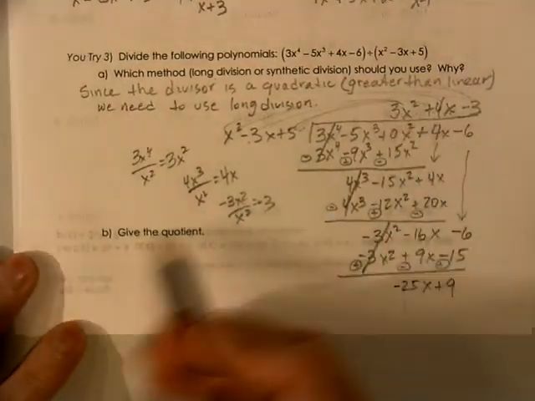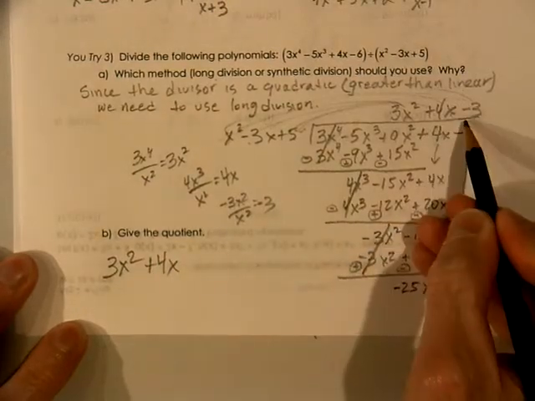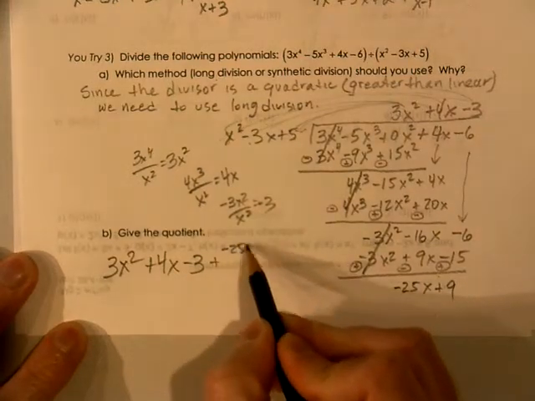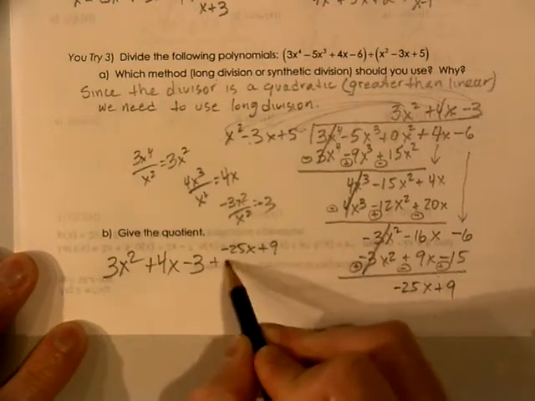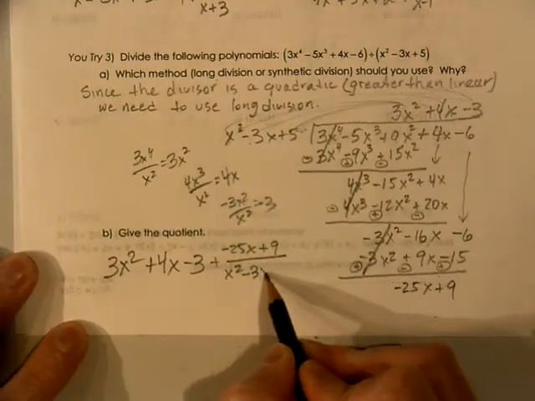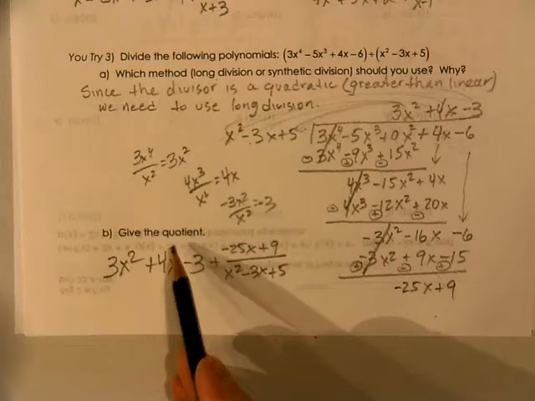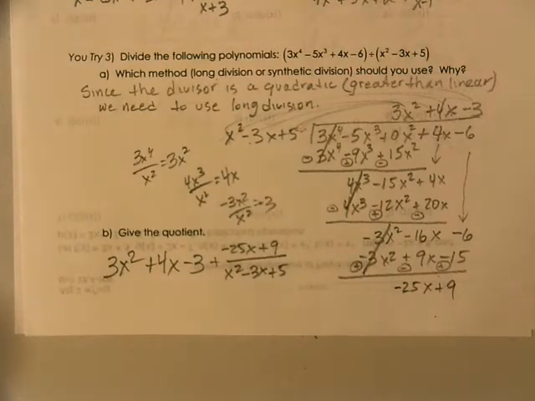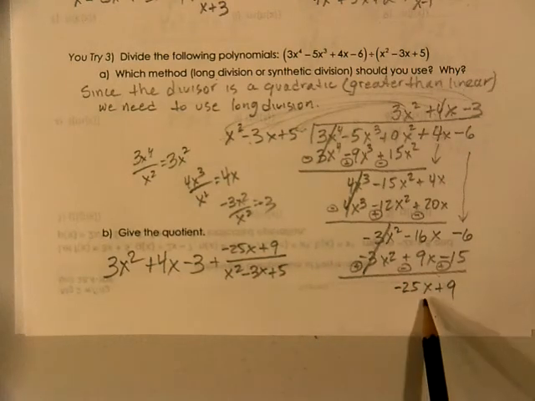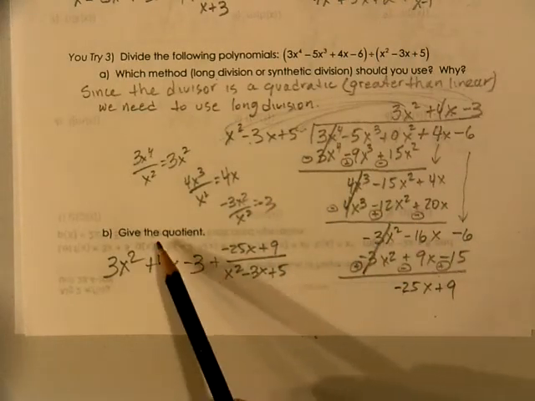So we know the quotient is going to be 3x squared plus 4x minus 3 and negative 25x plus 9 over x squared minus 3x plus 5. That is your quotient. That is your answer to division. Because it did not have a 0 for a remainder, we know that these are not factors of each other. It didn't go in there evenly. So that's your quotient.